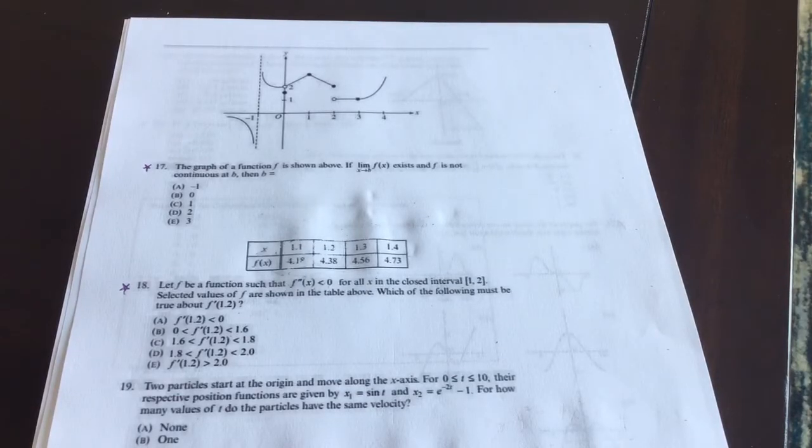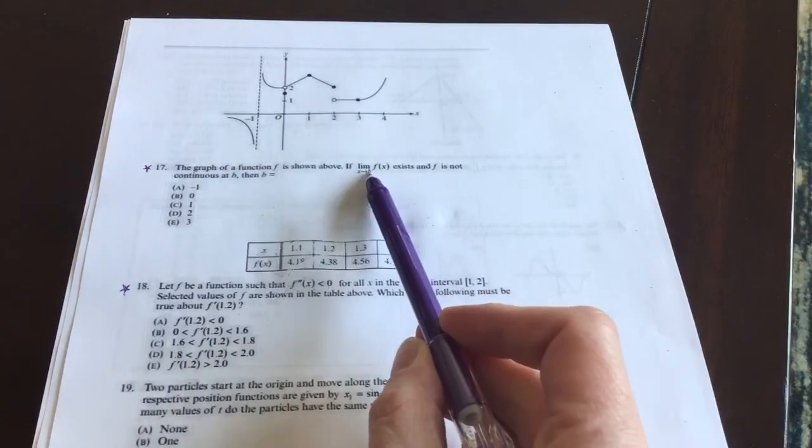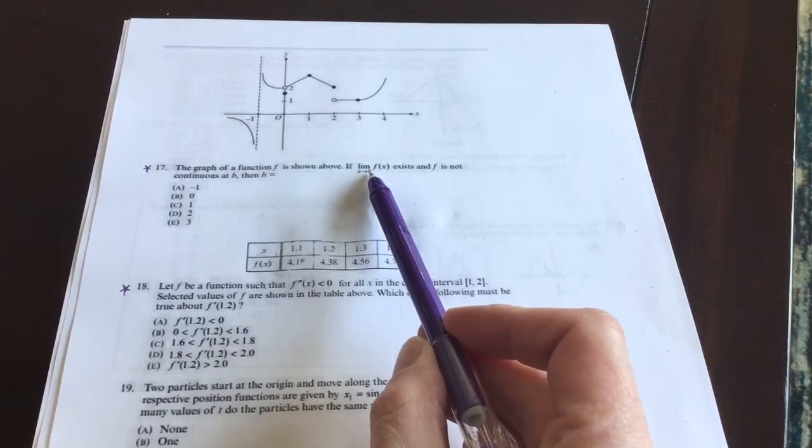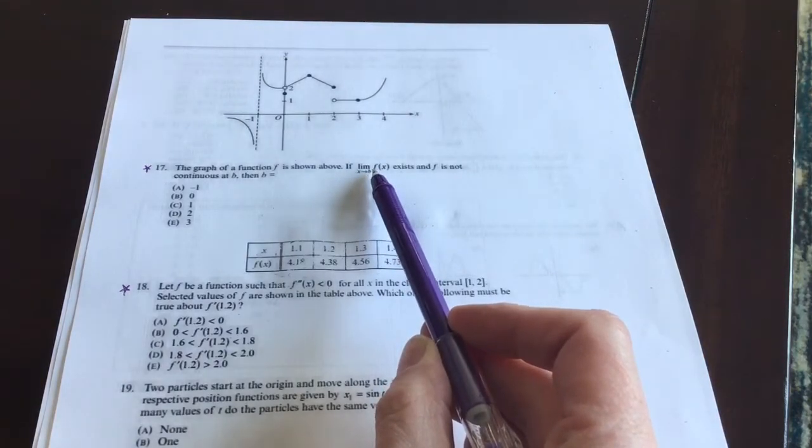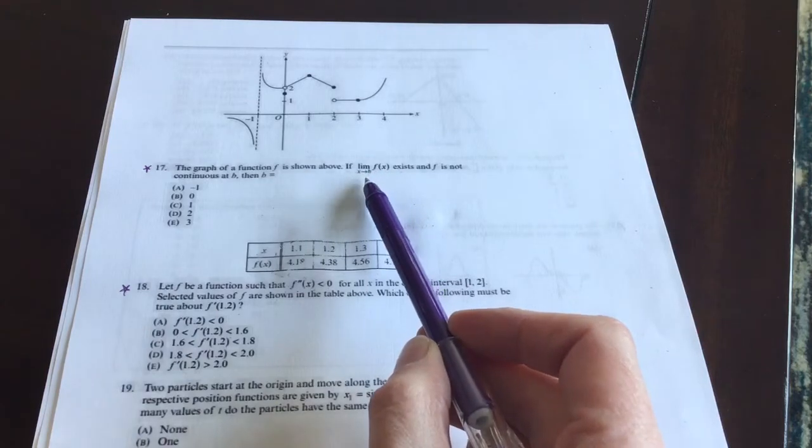All right, starting with problem 17, it says the graph of a function f is shown above. If the limit as x approaches b of f of x exists and f is not continuous at b, then what would b have to equal? So just a quick review, remember that b right here in the limit statement is the target number, and it does not have a superscript plus or minus on it. That means that it's a double-sided limit.